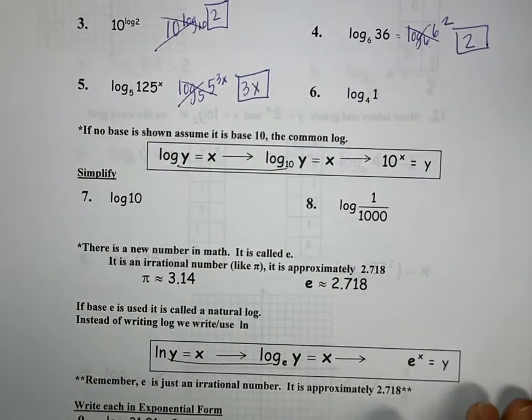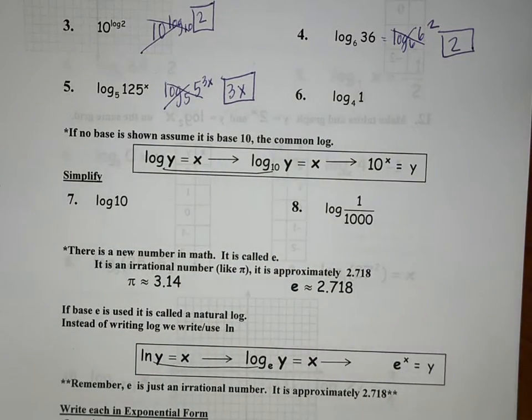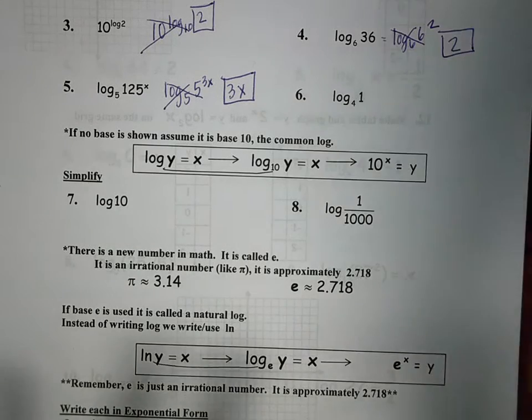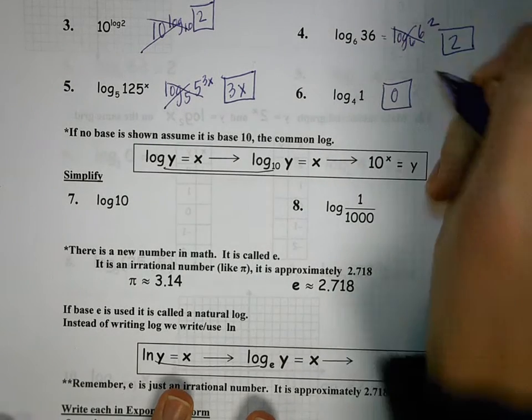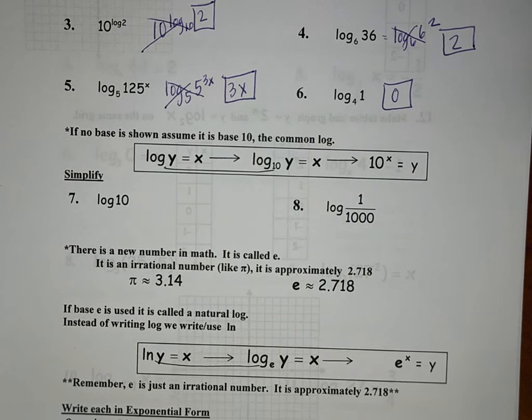Okay? And what is my answer going to be for 6? 0. Very good. So whenever you see that, you just know that the answer is 0. Do we need to work through why that one is true? No. Okay. All right.